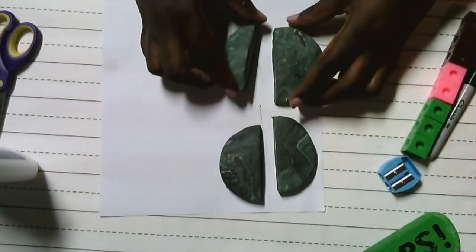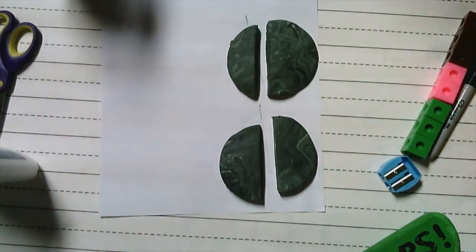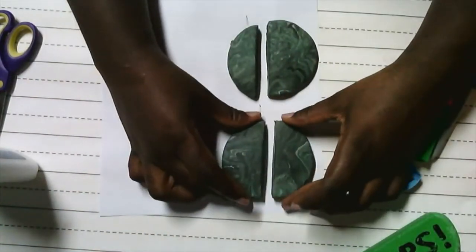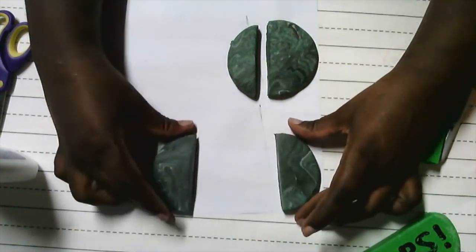So, is Lene correct? Let's look. We have, this is Lene's tart, and this is how she separated. She took a piece and she gave Kalika a piece.